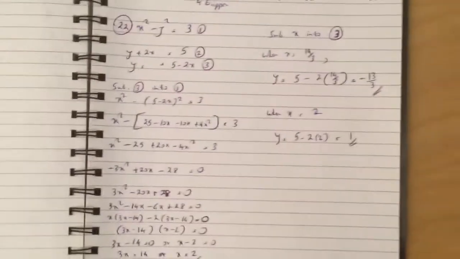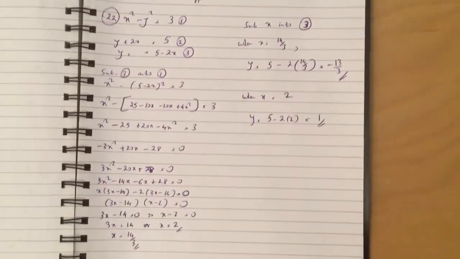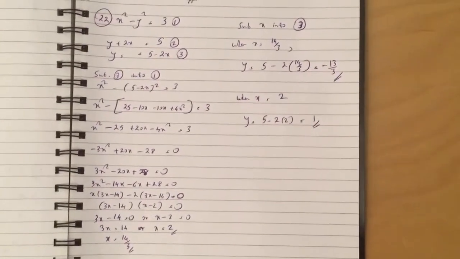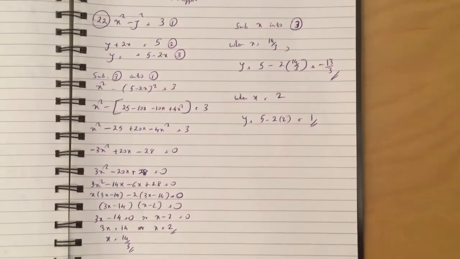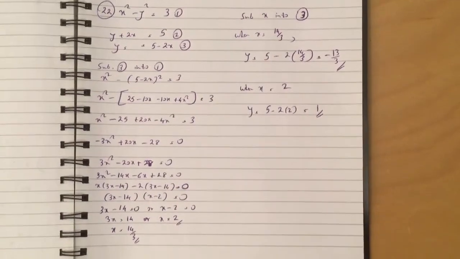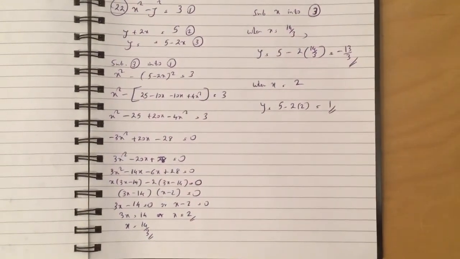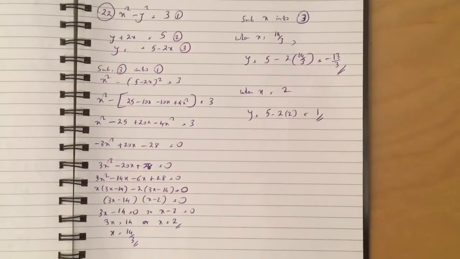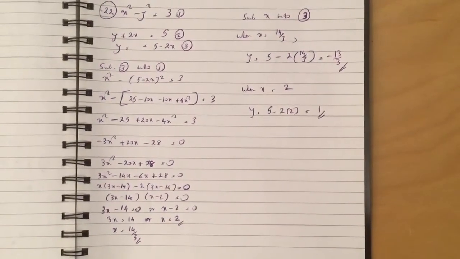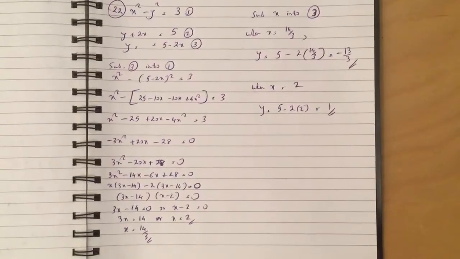Question 22 is a straightforward quadratic simultaneous equation. You can pause the video here and go through each one of the steps. You can factorize however you like, guys, but you can see the general steps. So you get x equals 14 over 3, x equals 2, or y equals minus 13 over 3, and y equals 1.